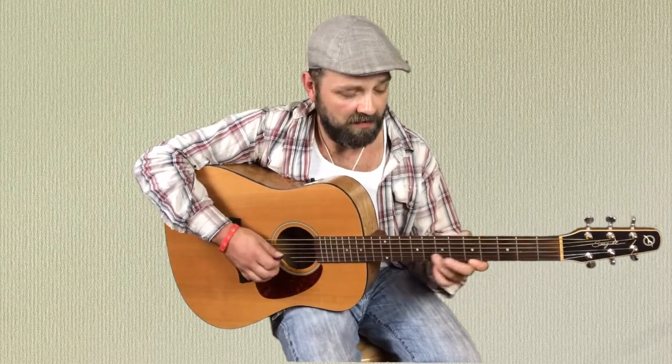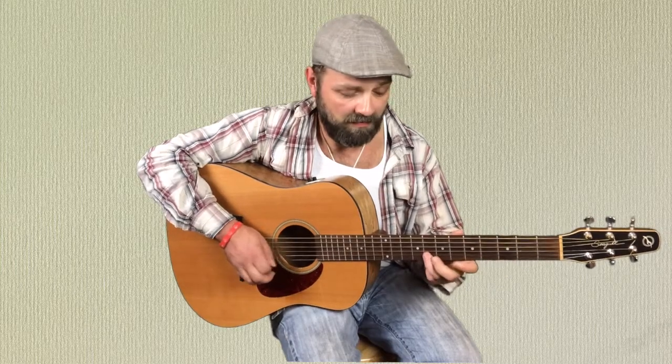This is very important to memorize where these octaves are. It's huge. First position G major chord, 1st string, 4th string, 6th string.